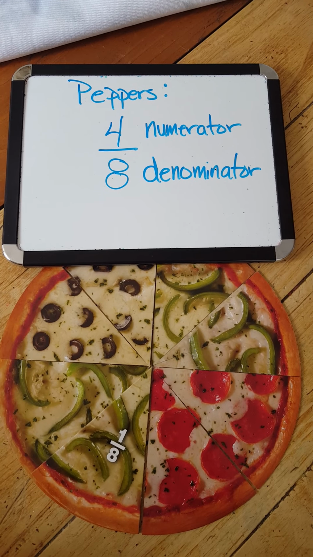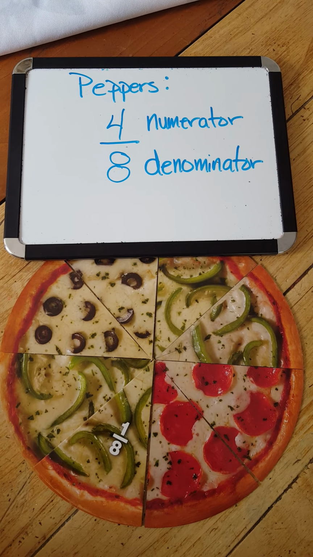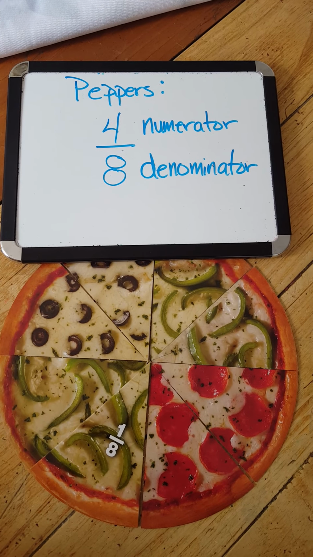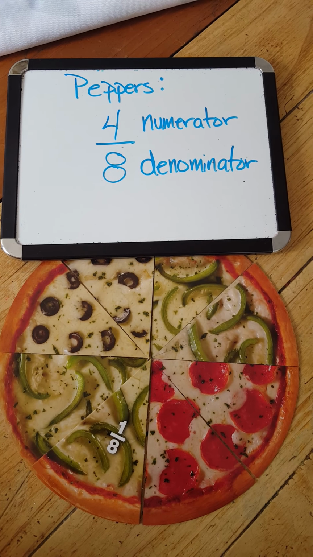Now we're going to switch gears and we're going to talk about fractions as sets. So I will be right back. I've got to clear the pizzas and get out my pennies and dimes. So get your pennies and dimes ready. Okay guys, so we discussed fractions as regions, pieces of a whole, but fractions can also represent sets of objects, and the objects do not have to be the same. We can identify what parts of a set are what by using fractions.